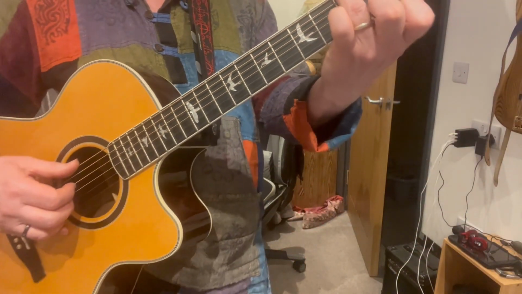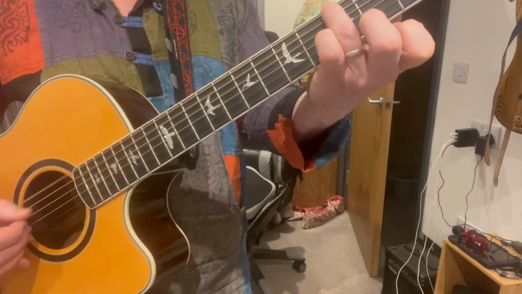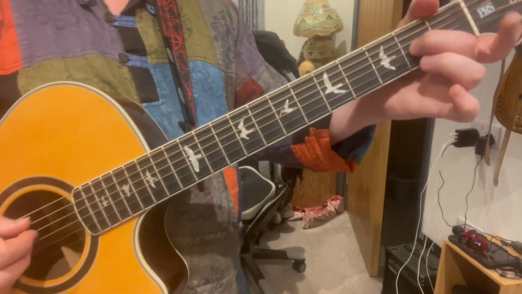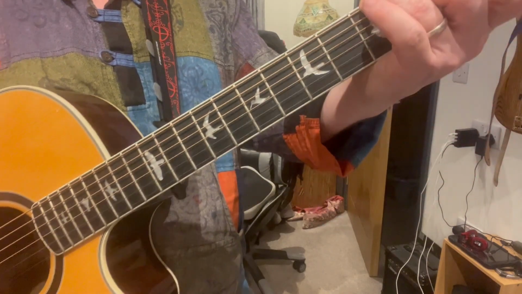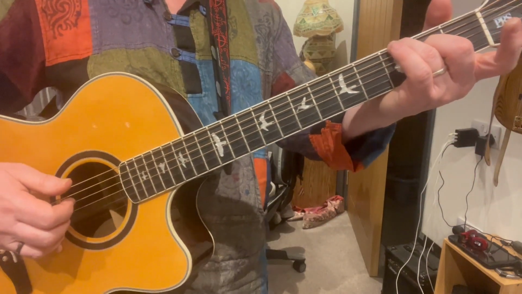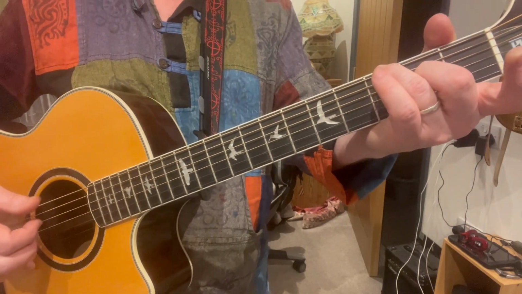So I'm pressing down the G on the 6th string at the 3rd fret, and my 9 is on the 3rd string at the 2nd fret. I'm plucking 6, 4, 3 and 2 strings, but I'm going 6, 4, 3, 2. No, I'm not. I'm going 6, 4, 3, 4, 2, 3, 4, 2.